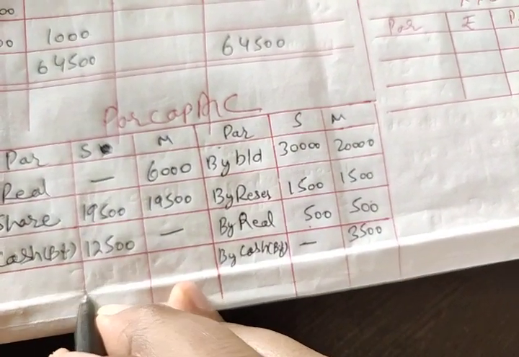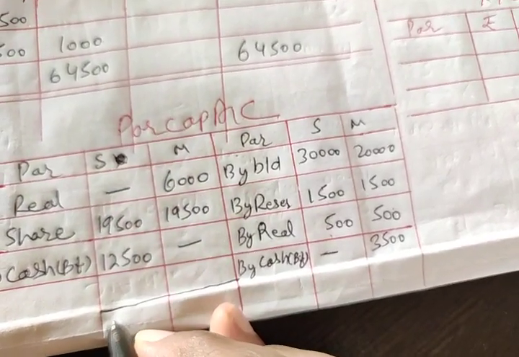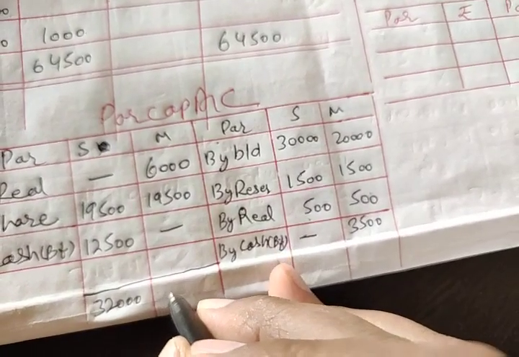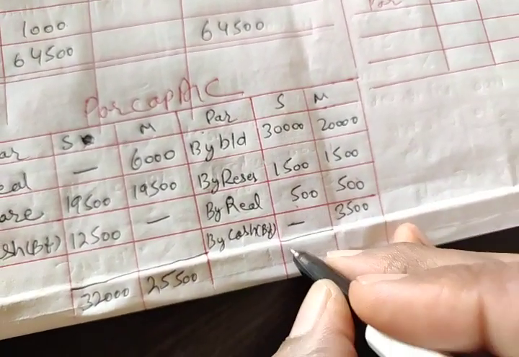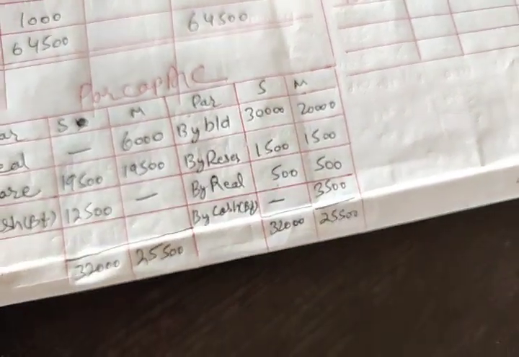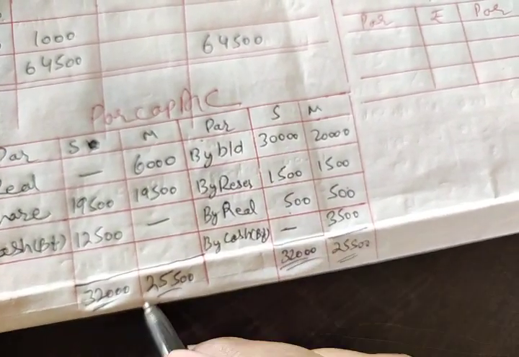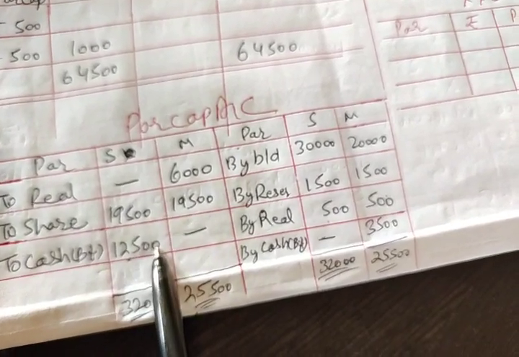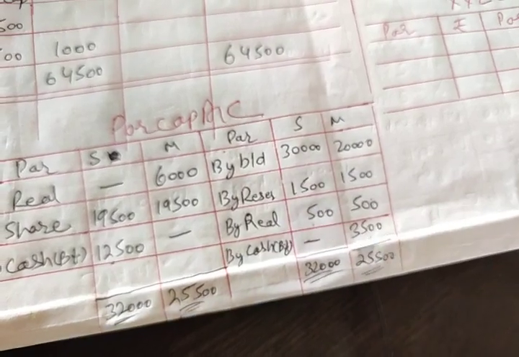Okay, and with this your account gets closed. For your Sun total will be 32,000 and for your Moon total will be 25,500. Both sides same total. Okay, so this is your partner's capital account also gets closed. To Sun we need to pay 12,500 cash, and from Moon we need to take 3,500 cash.